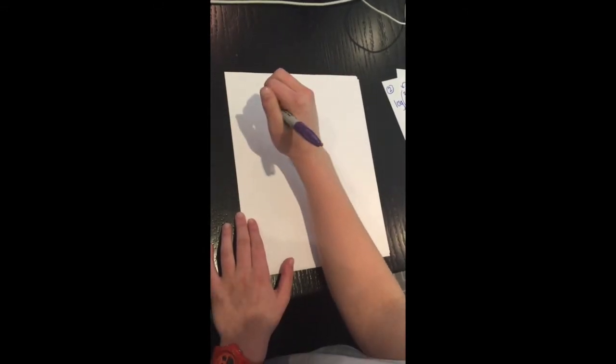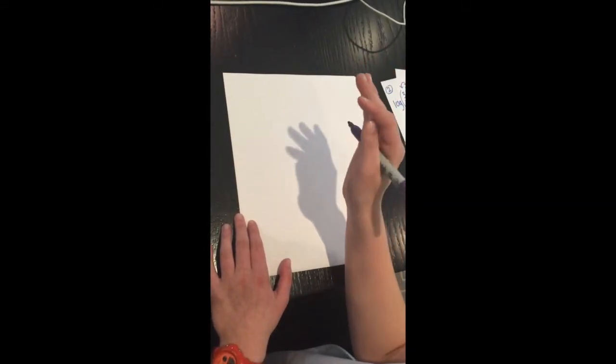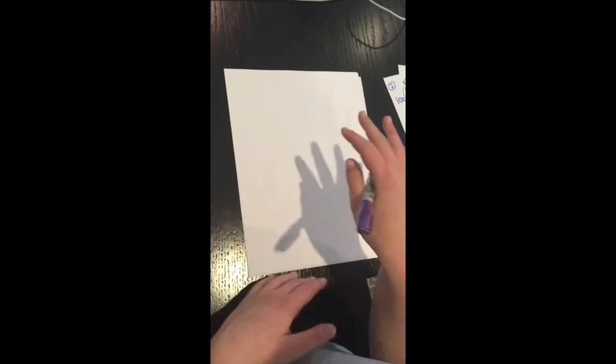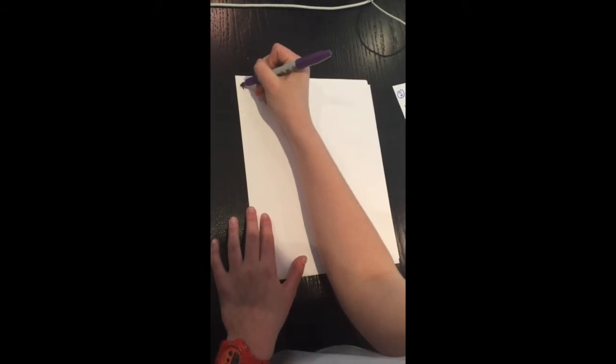So now we're just going to do some miscellaneous problems that we might need to use the properties of logarithms for, or they might just be other small tricks that you need to do to solve equations with logs. So here's our first example.